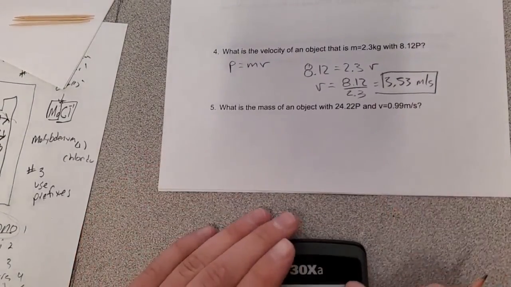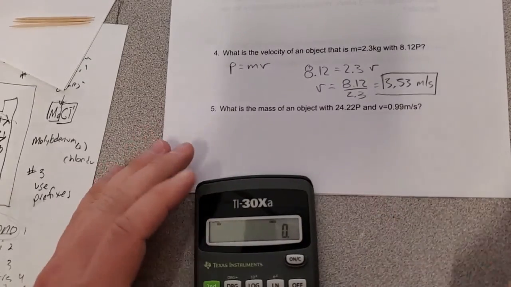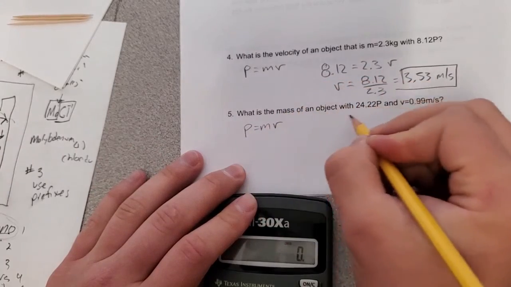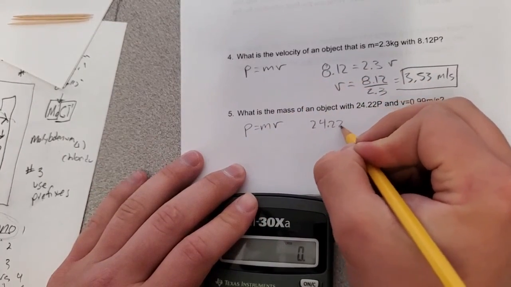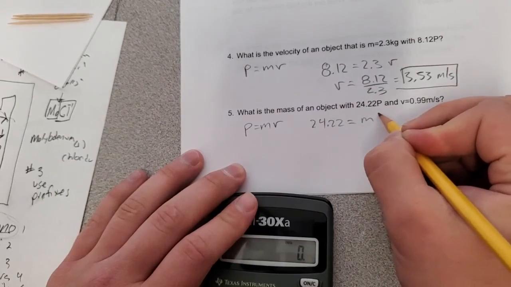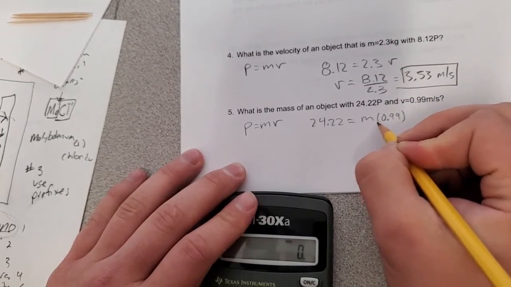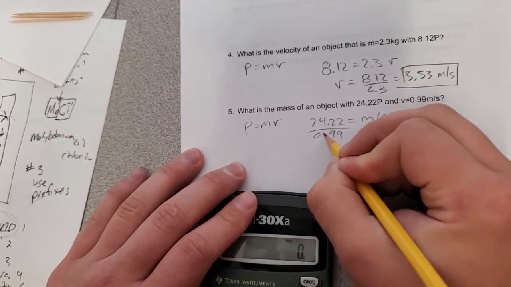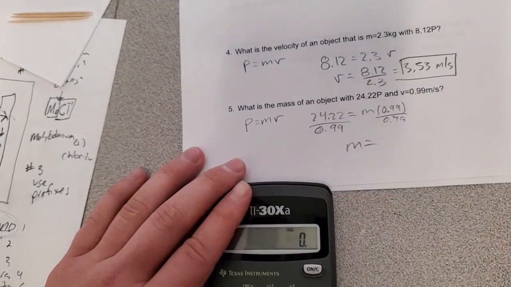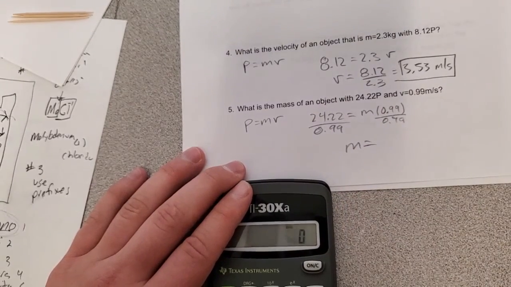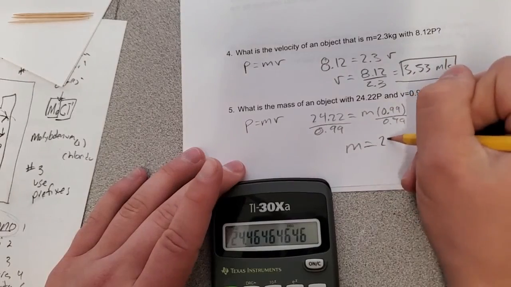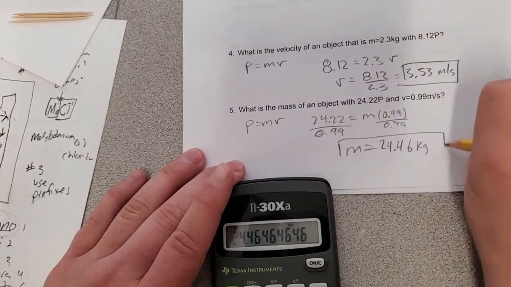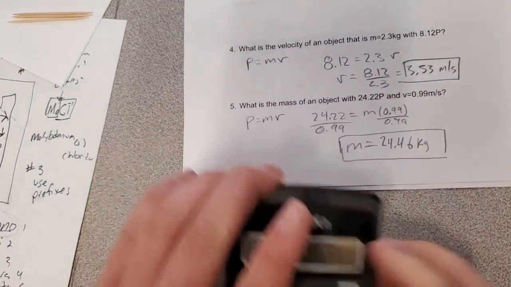What is the mass of an object with 24.22 p and velocity equal to 0.99? Again, p equals mv, so we'll just plug everything in. 24.22 is equal to m times 0.99, divided by 0.99. M is equal to 24.22 divided by 0.99. 24.46 kilograms. All right.